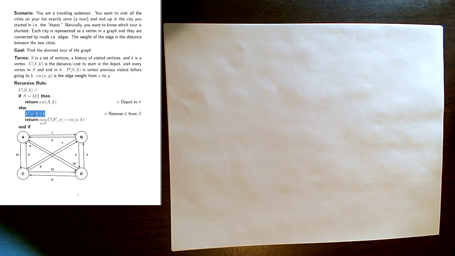The recursive case says, let's look back one step in time. So we're going to take K out of S. That gives us a history one step in the past, so to speak, without K involved. It's going to look for the destination X, which is the cheapest place to come from to get to K. So given our history one step in the past and the costs that end up in X, add in the cost of going from X to K, and we're going to minimize this to find the cheapest way to get to K given our history one step back.